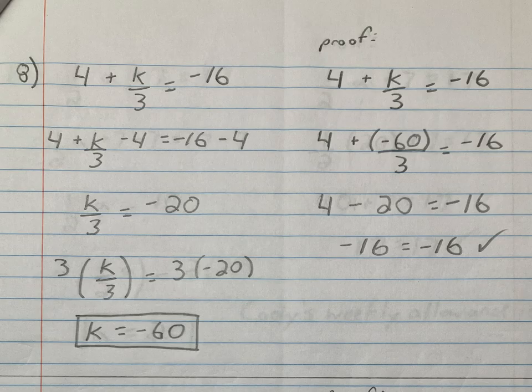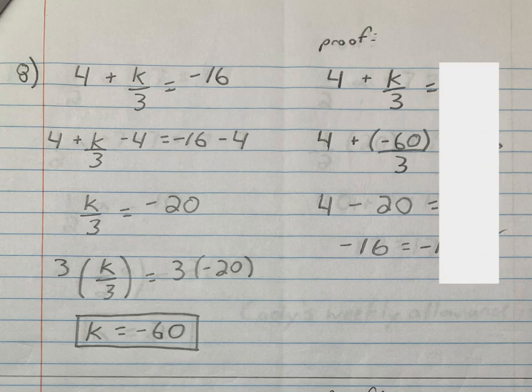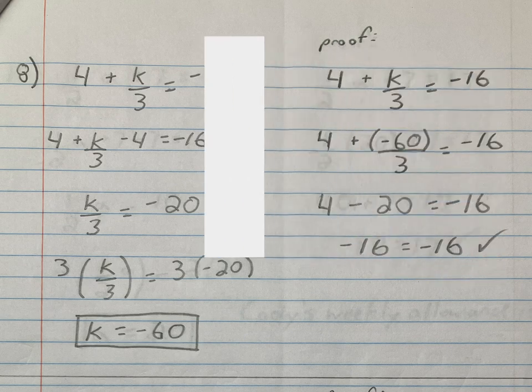So let's do a proof on it. 4 plus k divided by 3 equals negative 16. Rewrite it exactly the same. Wherever there was the variable, you put parentheses and the value that you believe it to be. Now, I've said this before. We know that side equals negative 16. We don't need to resolve anything over here. Negative 16, negative 16. It's already a single number, so that just keeps moving down.